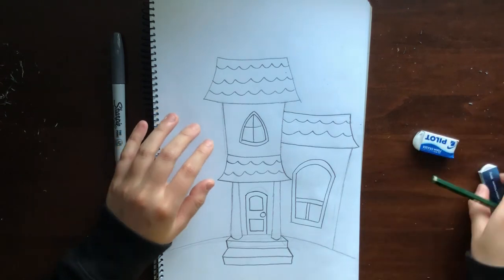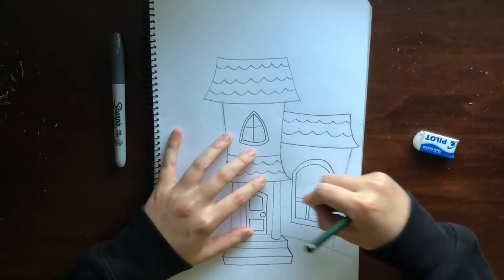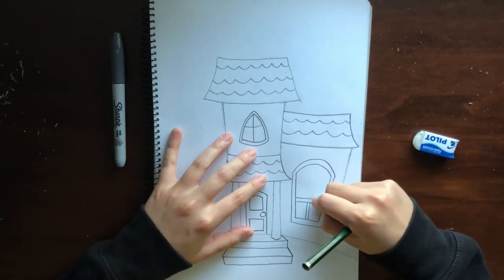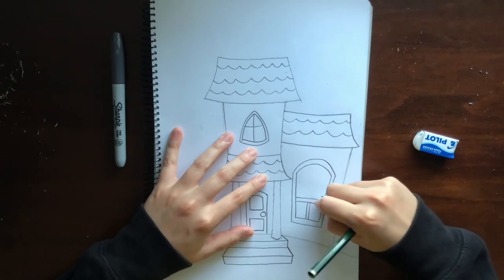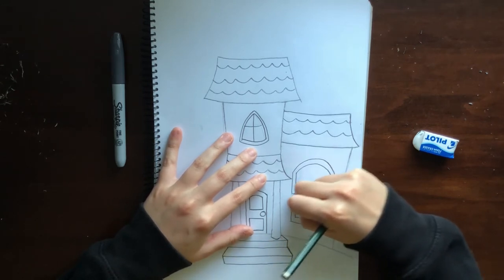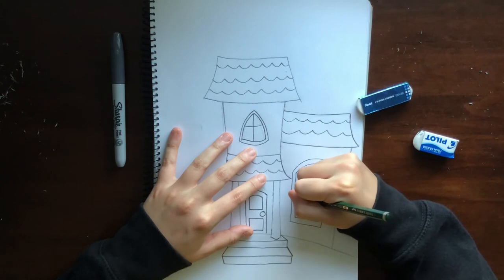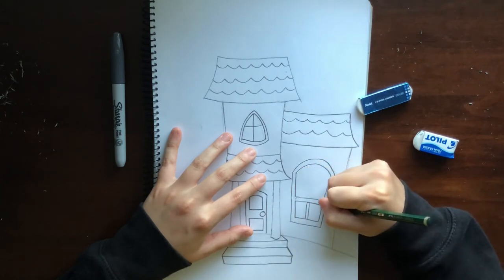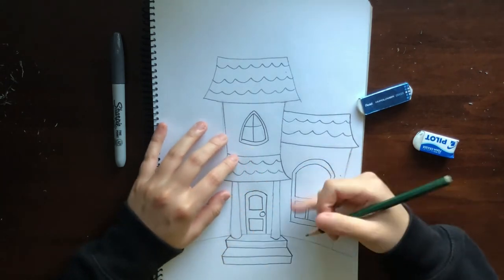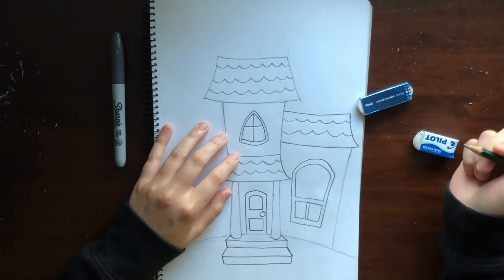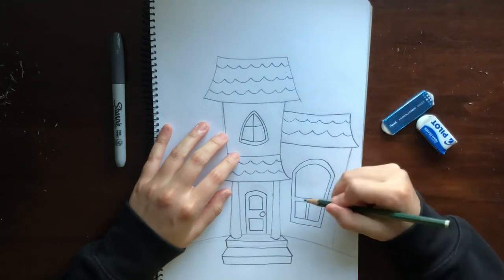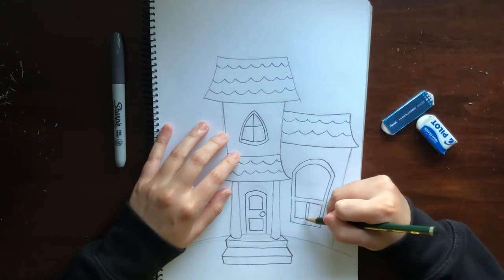And then we can go ahead and erase the two sides to make it a window border. So I erased this side and this side. And then now we can erase this little line and this little line.